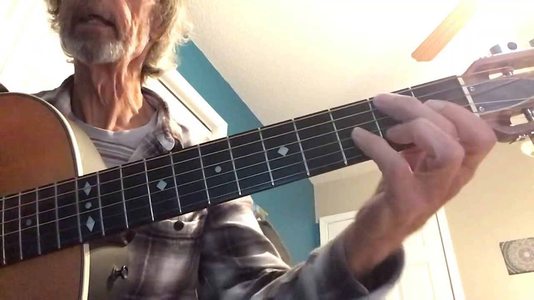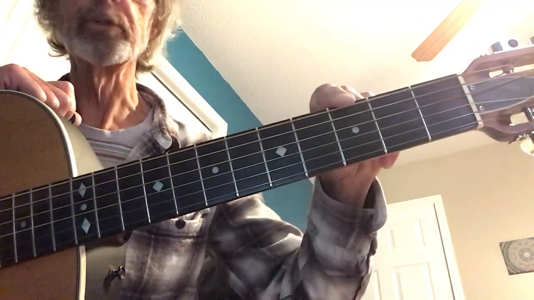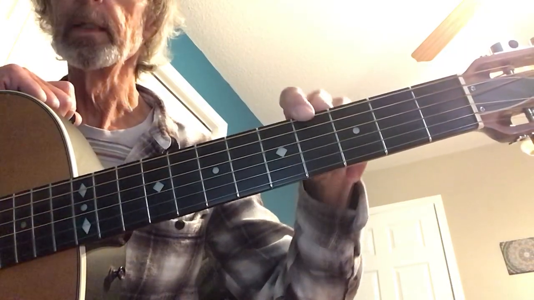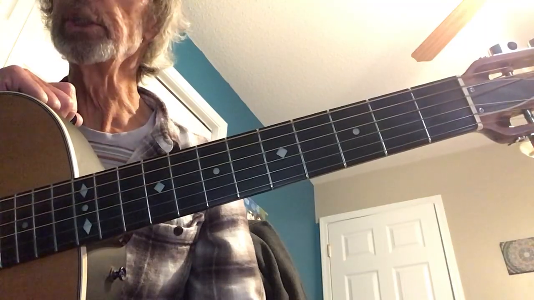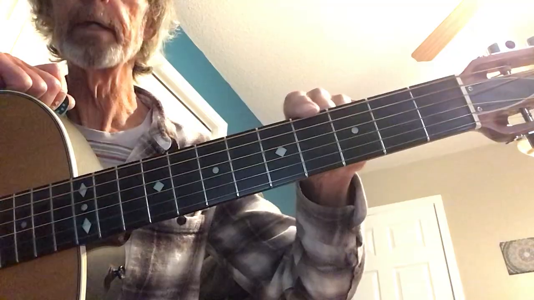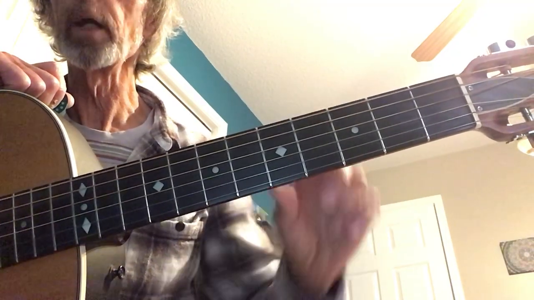G, G flat, hence G flat 6. This is G, G sharp. So if the songbook says G sharp 6, automatic, you want to be able to make that relationship between the G and the G sharp.